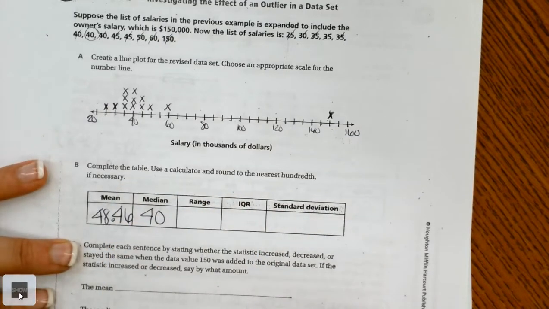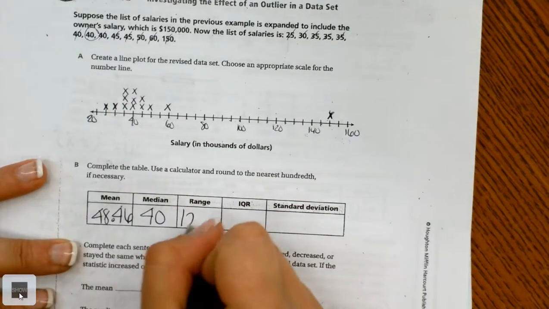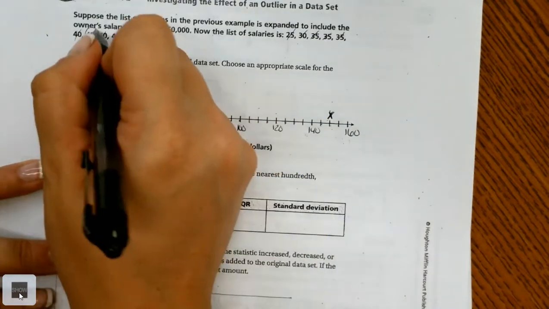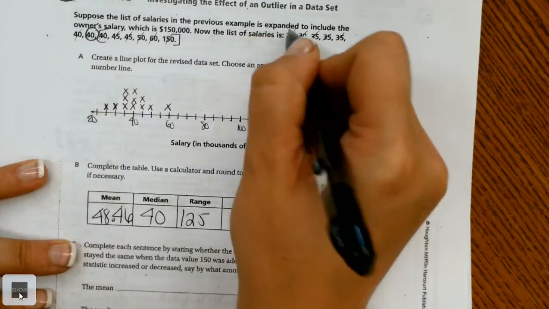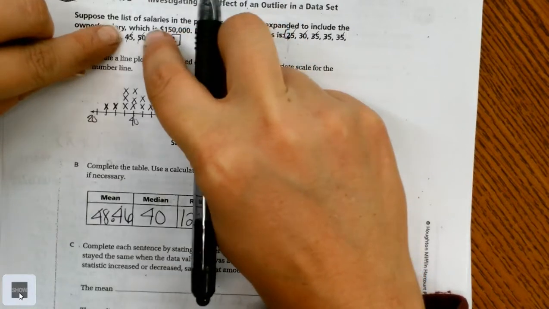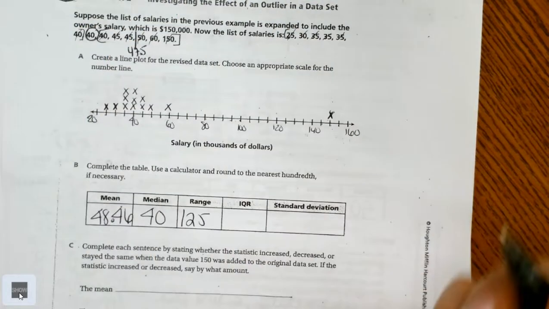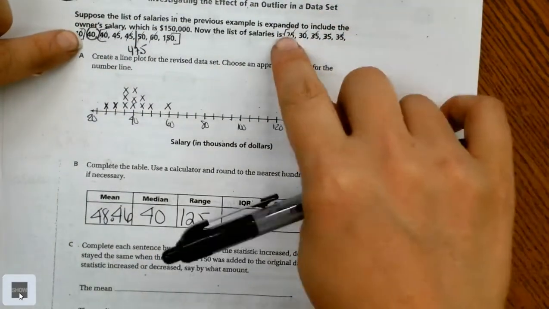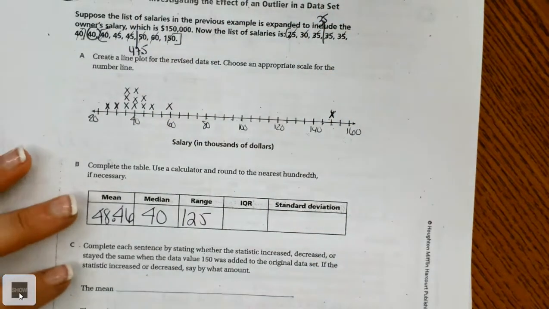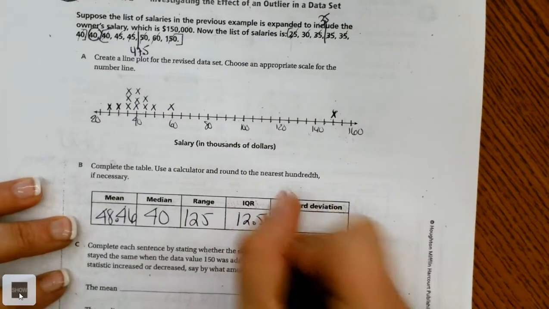My range, I'm going from 150 to 25, so 150 minus 25 is 125. My interquartile range, this one's the middle, right? So I have to find Q1 and Q3. Q3 is 47.5, when I take 45 plus 50 divided by 2. Q1 is 35. Average these two, I get 35. So 47.5 minus 35 is 12.5.